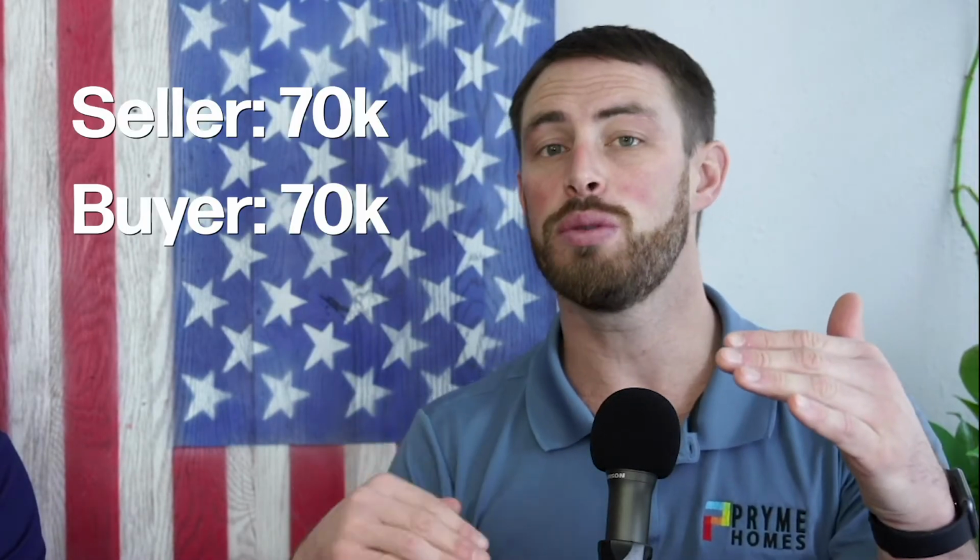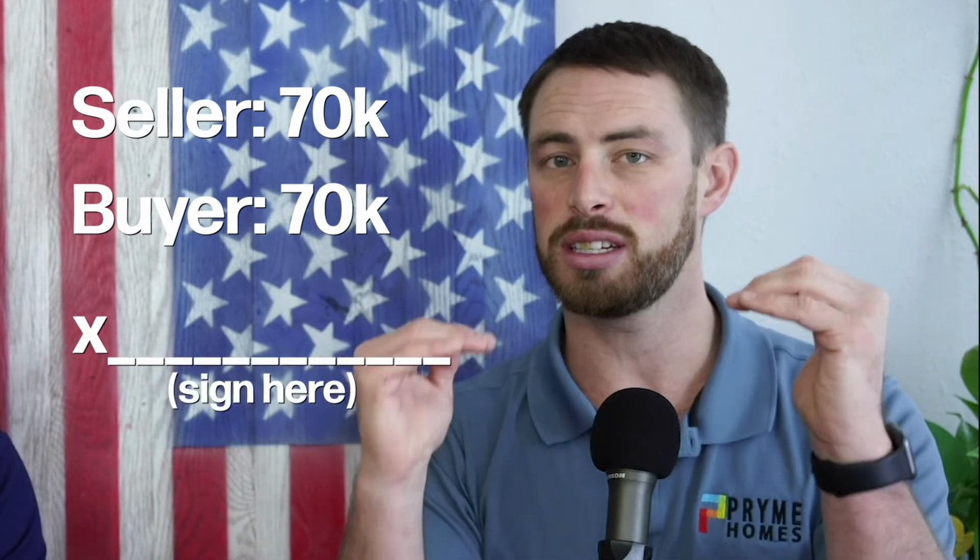But it basically says the seller is going to sell the property for $70,000. The buyer is going to buy the property for $70,000. So that's pretty much the simplest way of describing a contract. Now, there are many different ways you can go about that, and different things get added to it, but that's what you are looking for: some form of contract that says the seller's going to do X and the buyer's going to do Y.